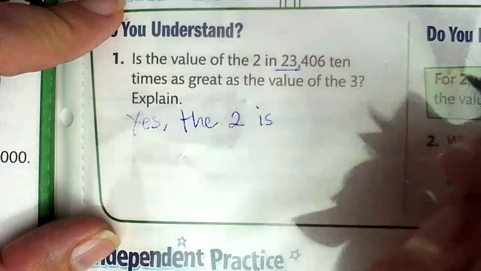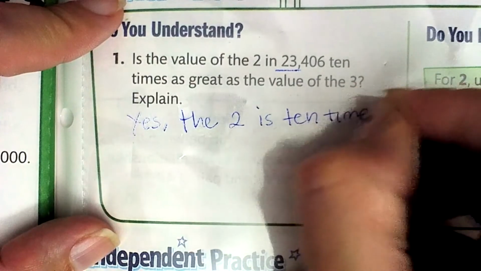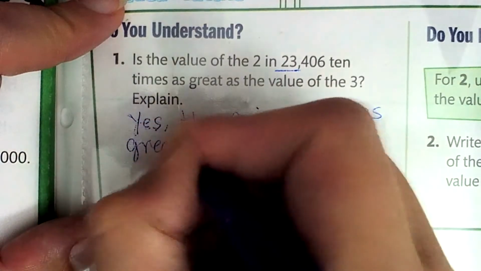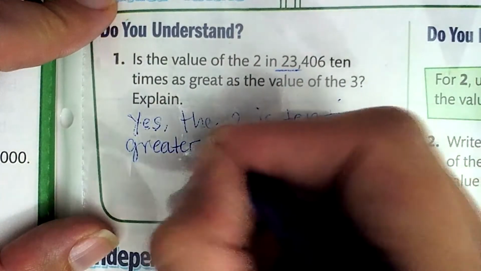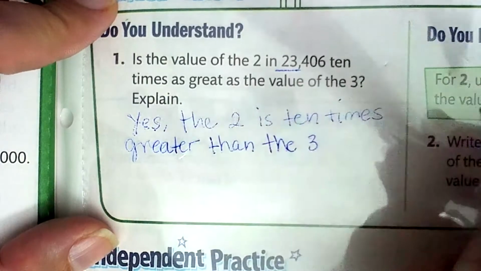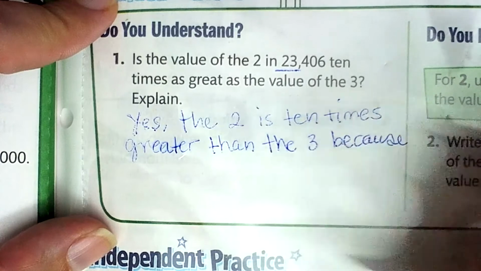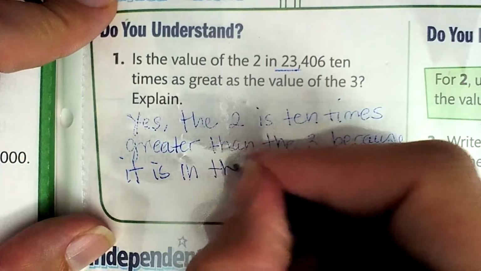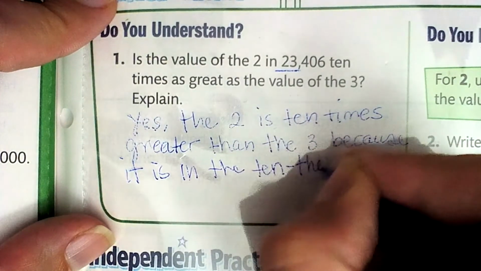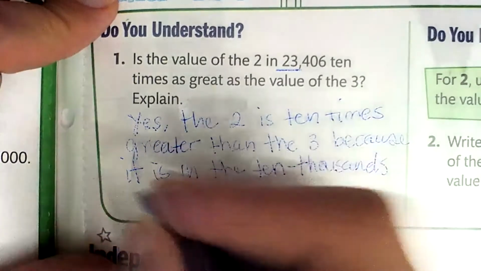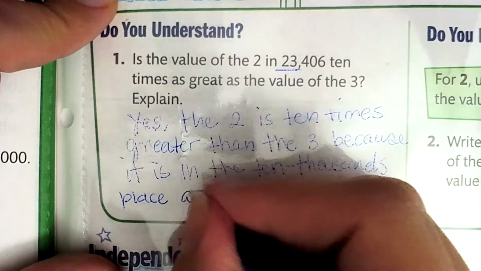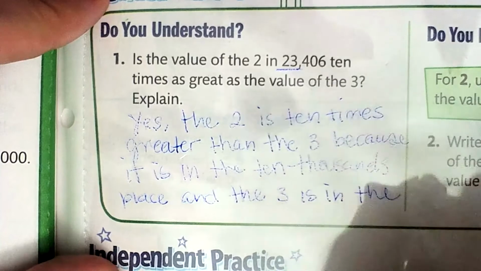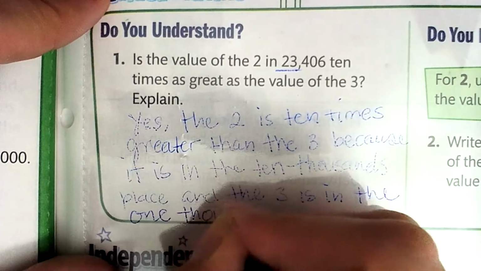The 2 is 10 times greater than the 3 because it is in the 10,000s place, and the 3 is in the 1,000s place.